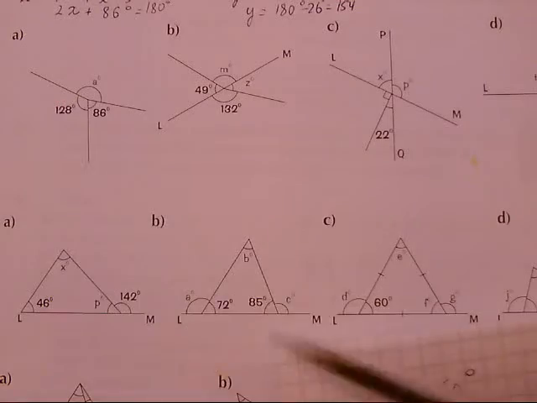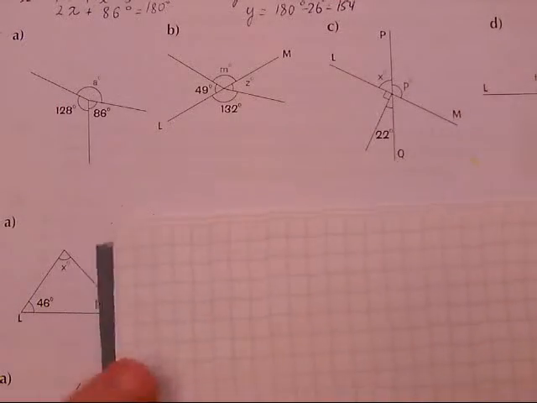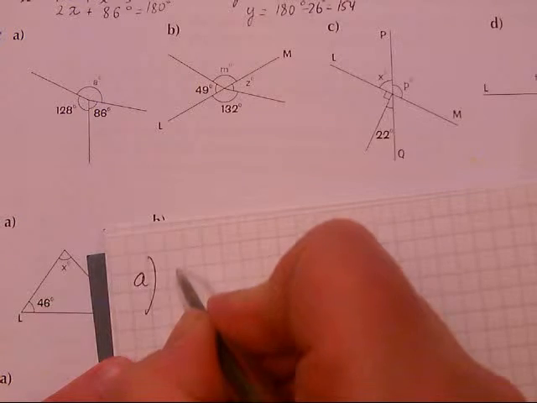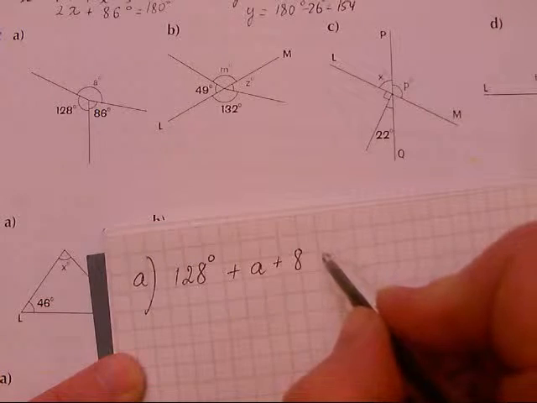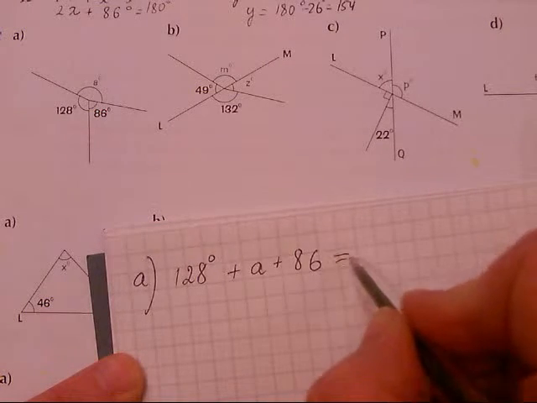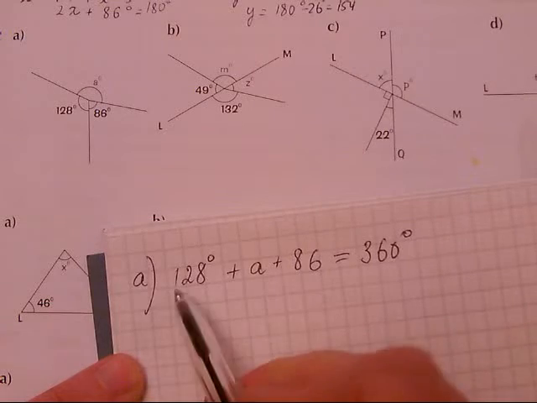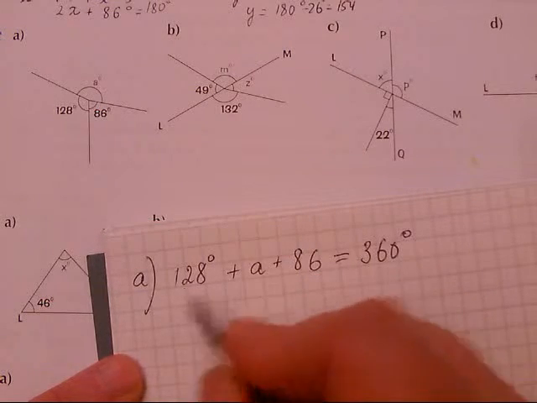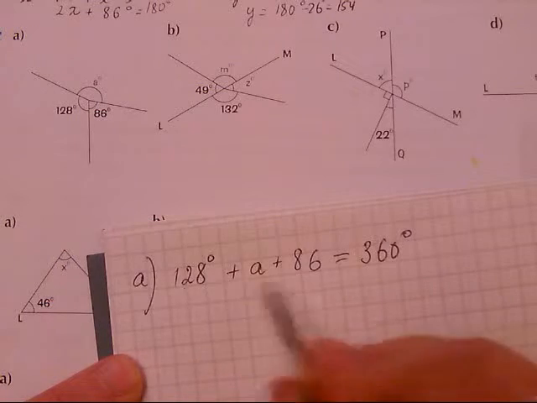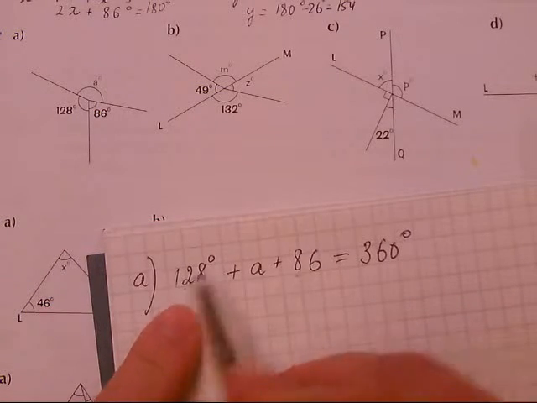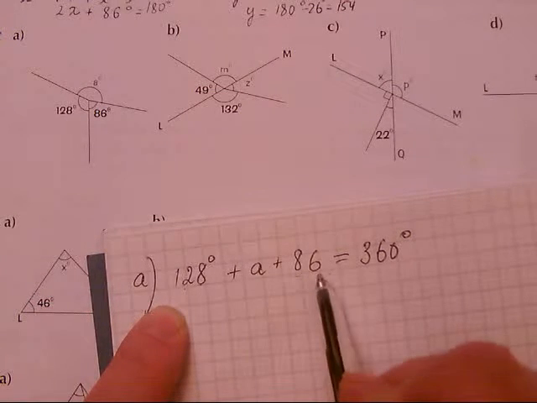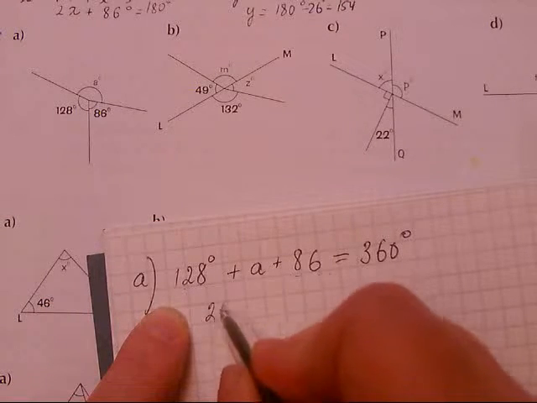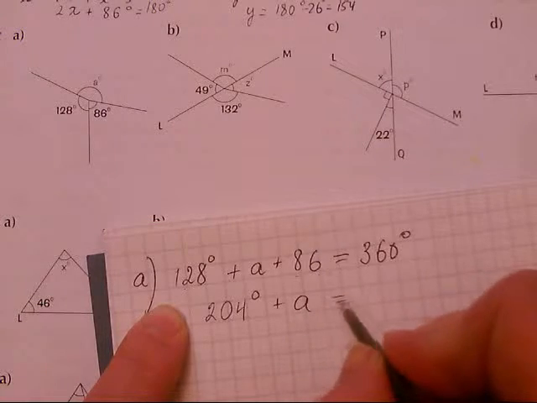For question A, we have 128 plus A plus 86 equals 360 degrees. If you solve this equation, we'll find A. 128 plus 86: if I add 80 to 128, I'm getting 208, plus 6 will be 214. 214 plus A equals 360.